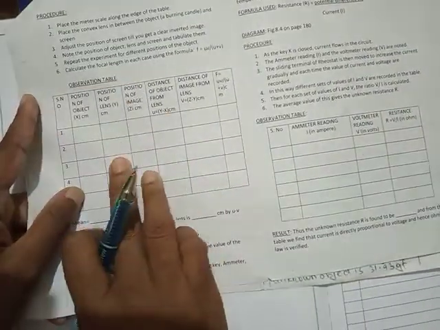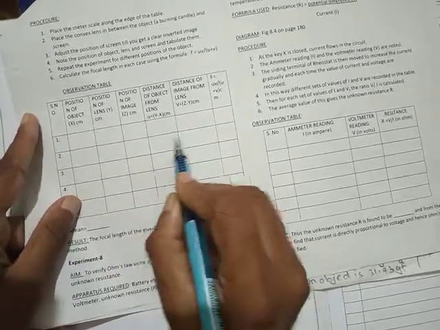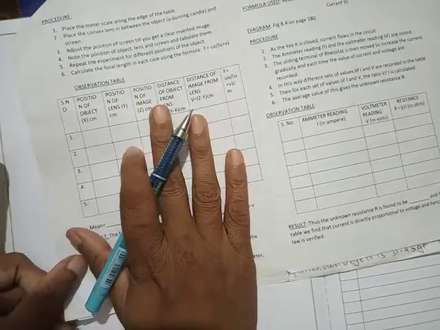So diagram on the first left page, and the observation table on the second left page, and it should be empty. Please don't write any readings on this. Only after performing the experiment in the lab we will be entering the readings. So just leave it empty, make these lines and just leave it.